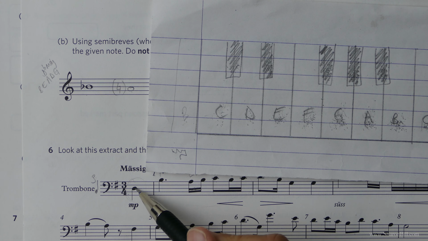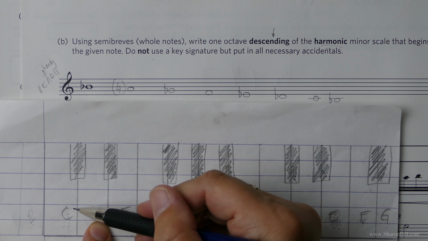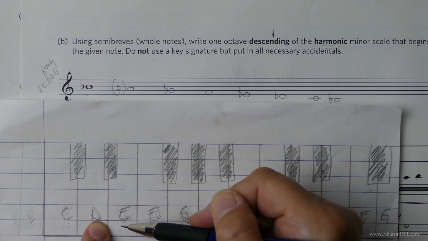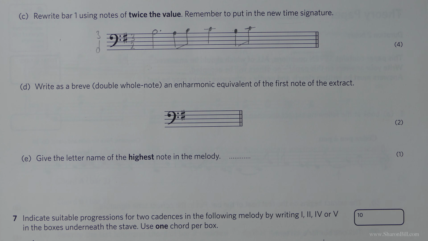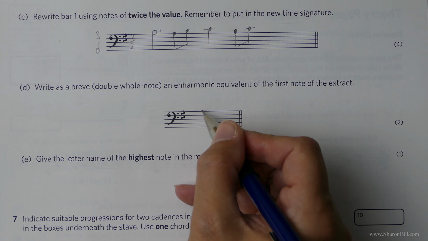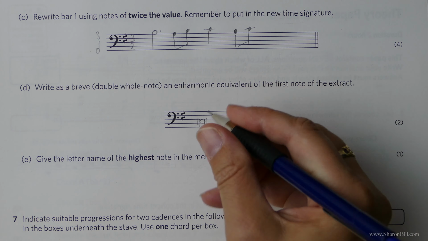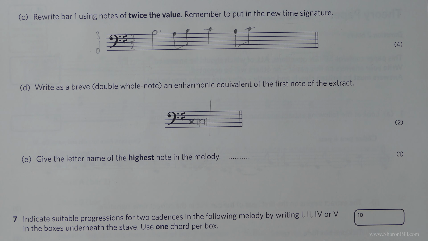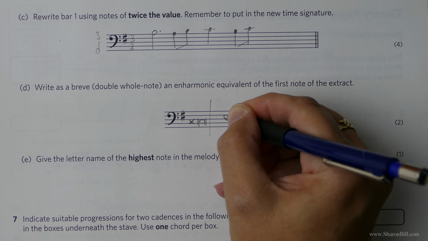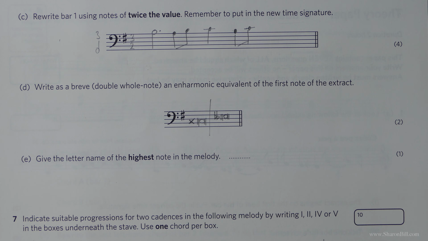So this is a D, this is the D below middle C, and the enharmonic equivalent of that could be either C double sharp, or it could be E double flat. Either one of those would be acceptable. And so, making sure it's the correct pitch, there's middle C, so it's the octave lower. We want either C as a breve, or double whole note, double sharp, so like the X for the double sharp. So that's one answer that would be acceptable. Or we'd have the E, just above that, as a double flat. Either one of those will do.